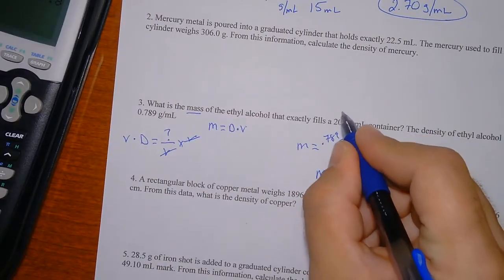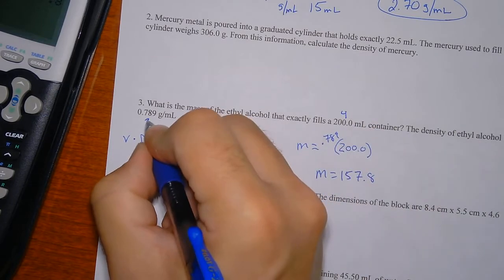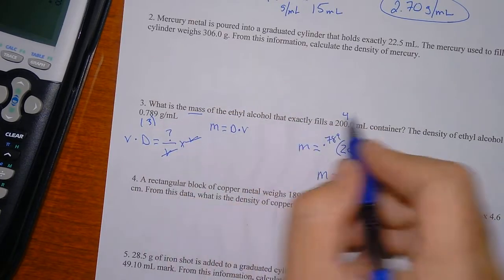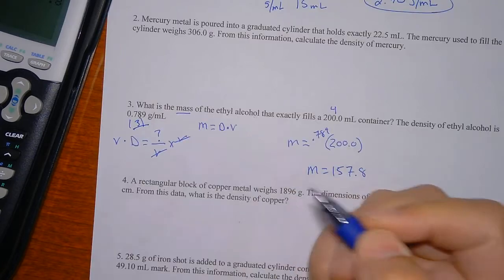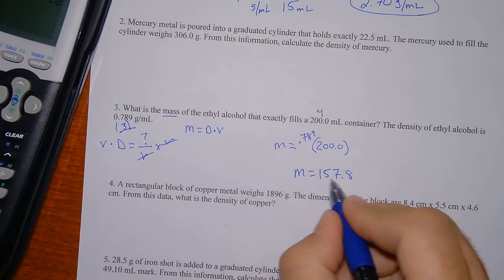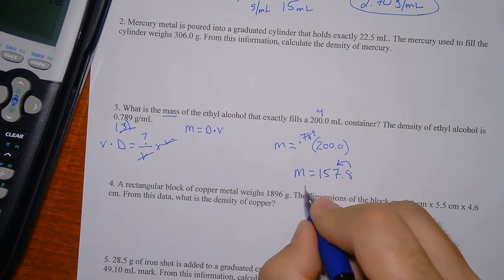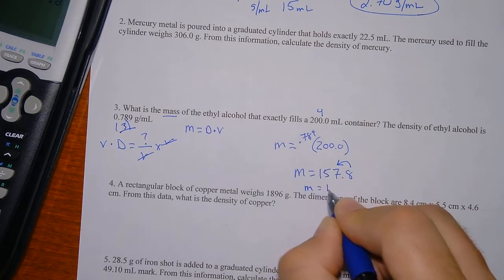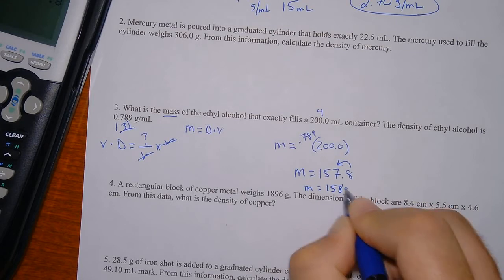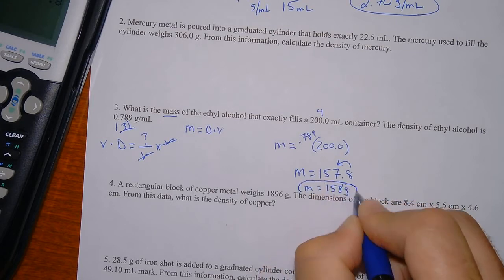I go back up to my givens. I have 4 sig figs there, and I have 3 sig figs there. So the weakest link rule is I only can report 3. 1, 2, 3. I use that 8 to round that 7. So my mass is equal to 158 grams.